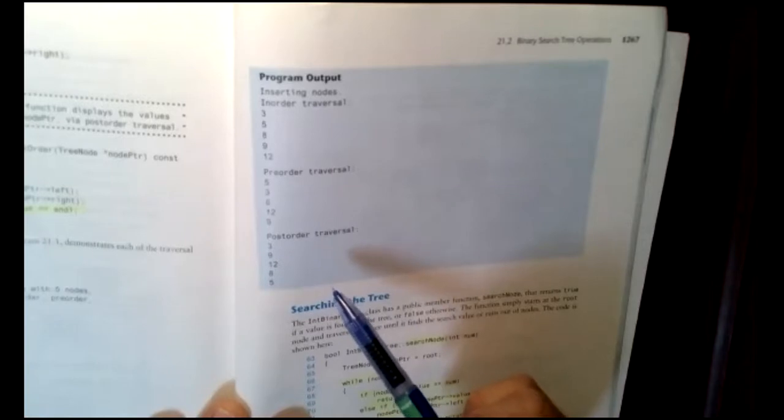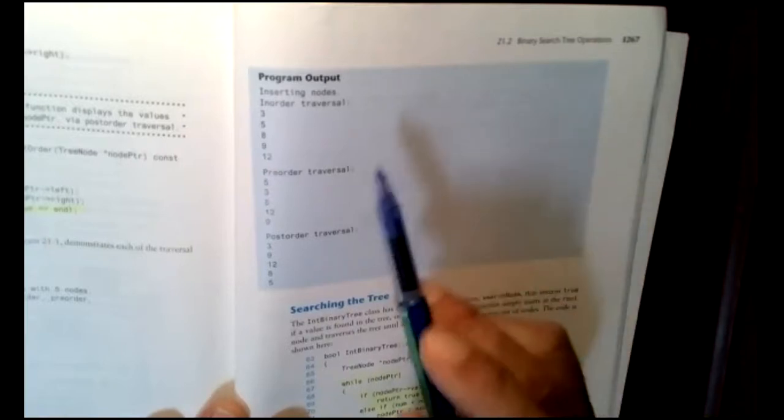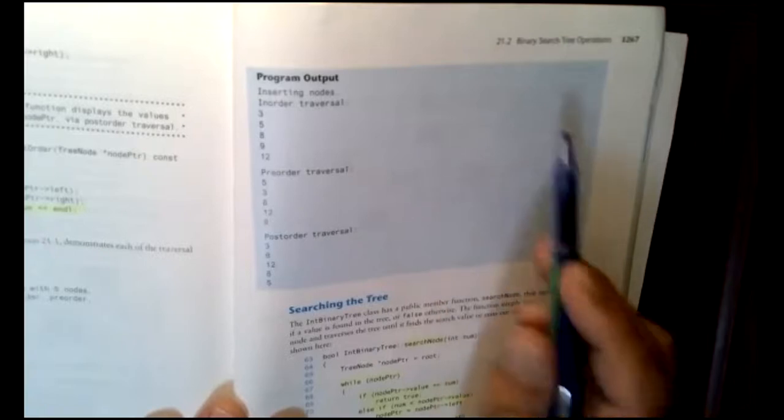And again, if you're getting something wrong, the first thing I would do is make sure you draw the tree, write out your pre-order, in-order, and post-order, and see how it matches or doesn't match what you have here. But you really need to have some test data, some kind of drawing ahead of time, to be able to make sure this works.